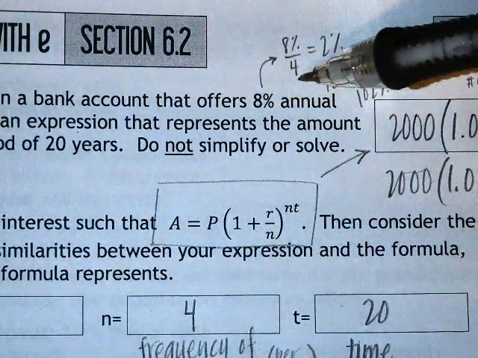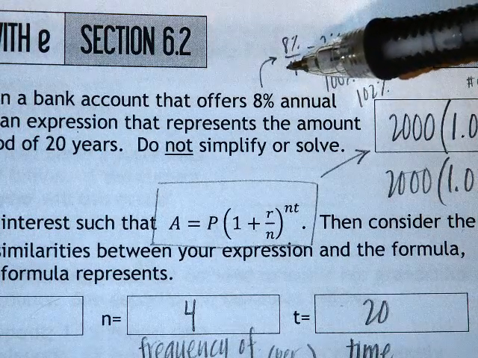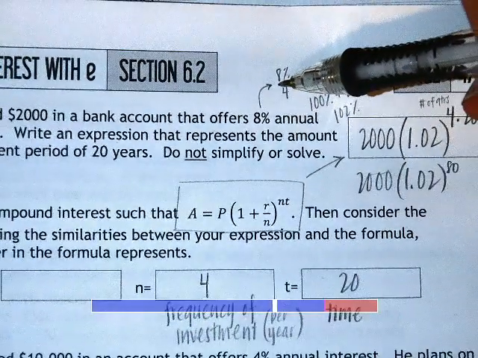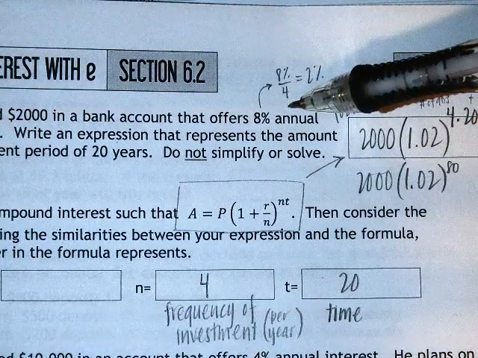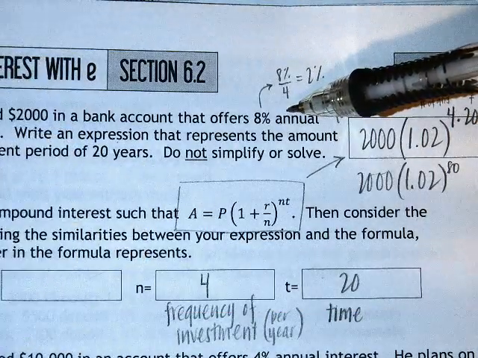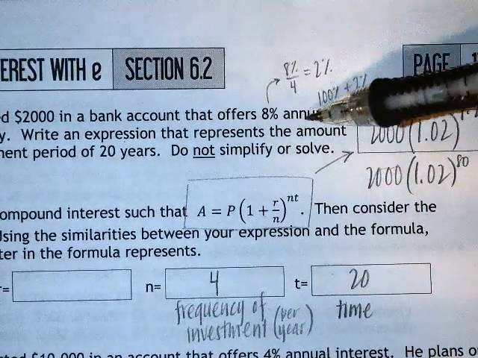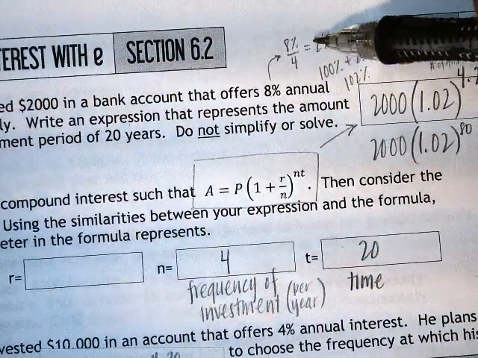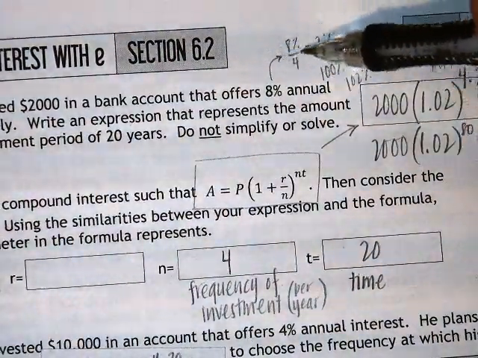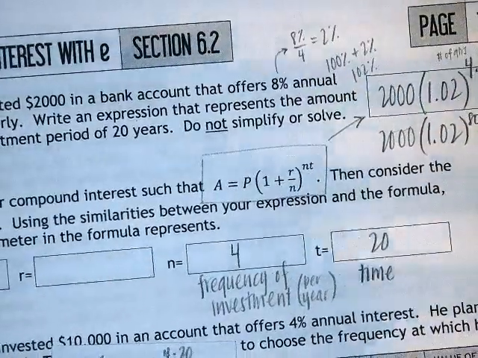Oh, it's right here. We divided by 4 because we were taking the percentage interest rate, the 8% annual rate, and dividing it into 4 smaller payments. So it seems as though R must represent the rate that we were dividing up. So R must be the rate.